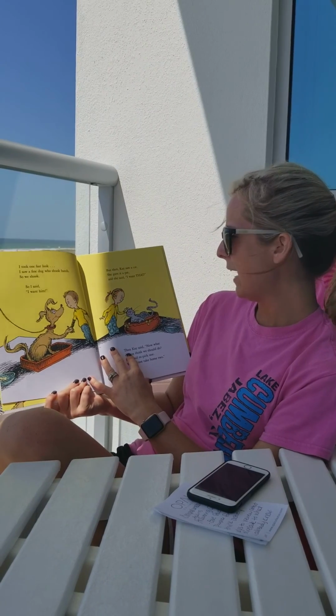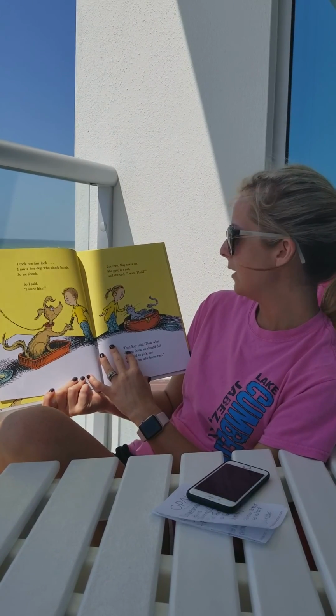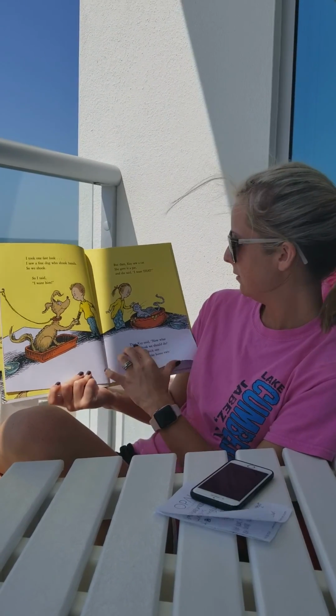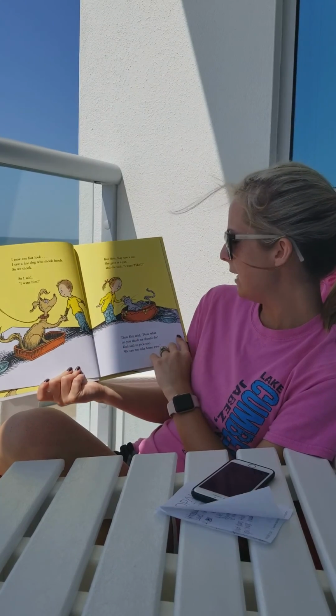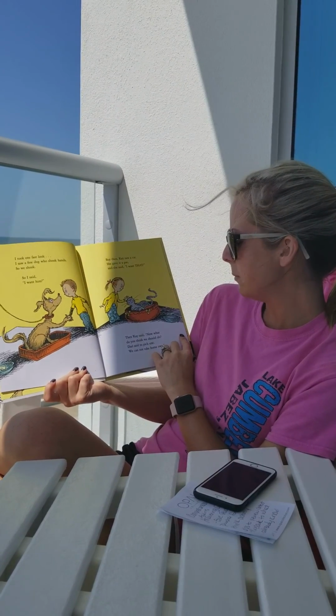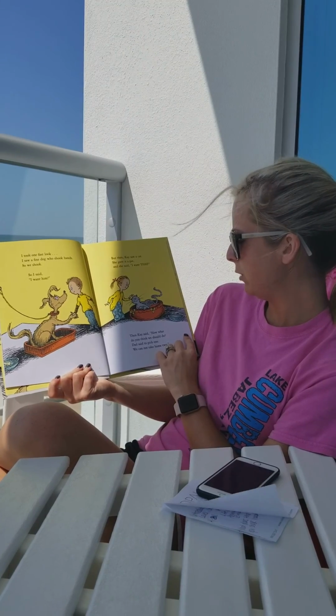But then Kay saw a cat. She gave it a pat, and she said, I want that. Then Kay said, now what do you think we should do? Dad said to pick one. We cannot take home two.